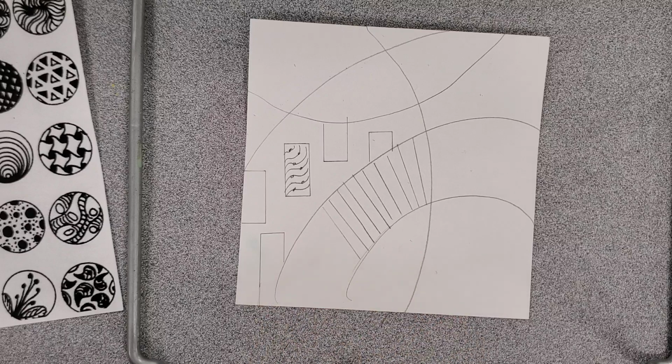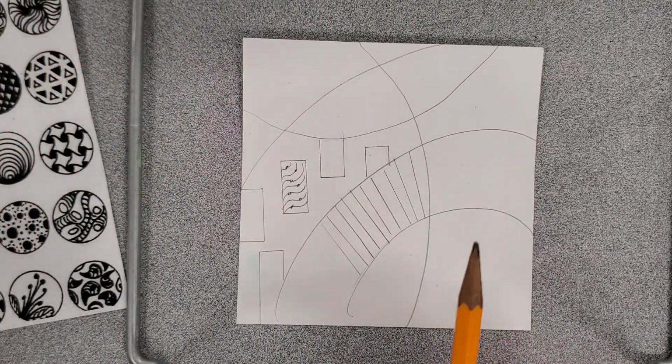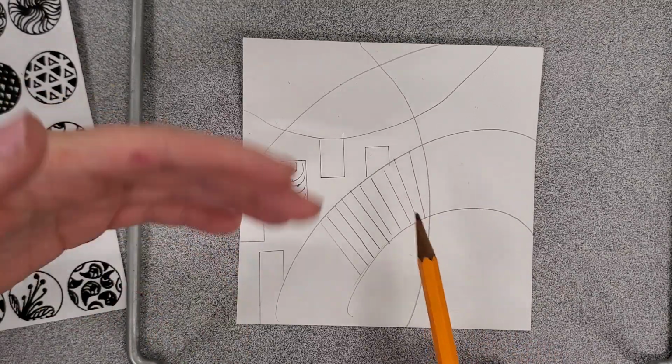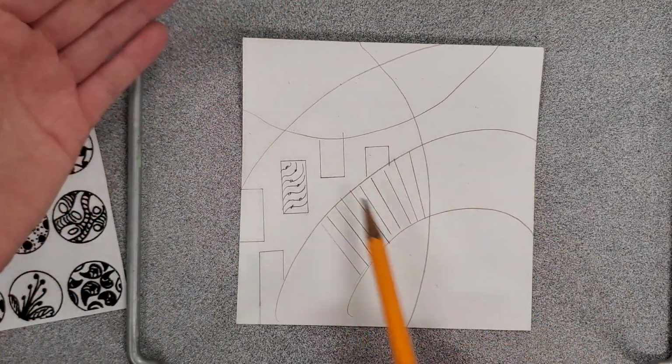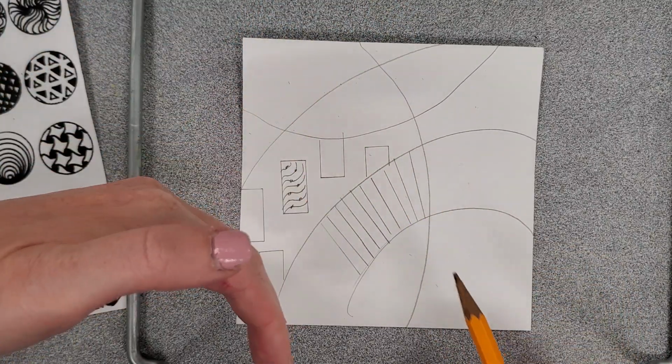So on your design, you're going to subdivide your space into somewhere in the ballpark of 3 to 4 lines. Again, 6 to 10 spaces in which to create your patterns based on line.